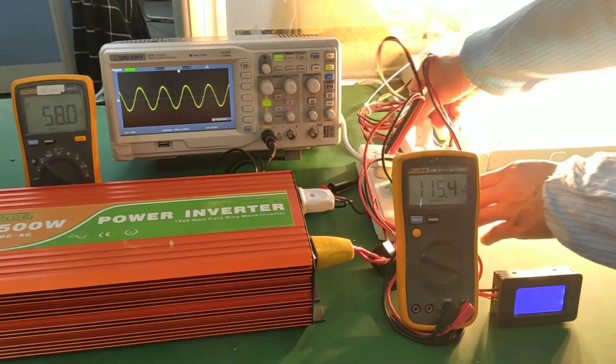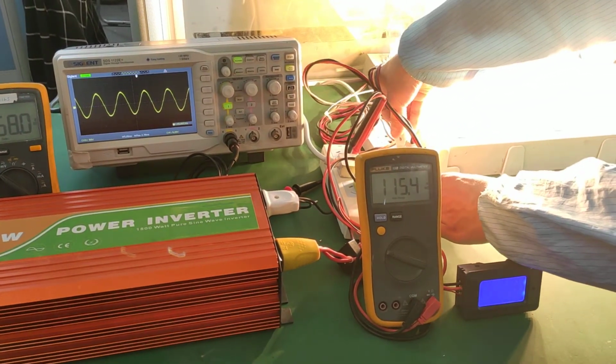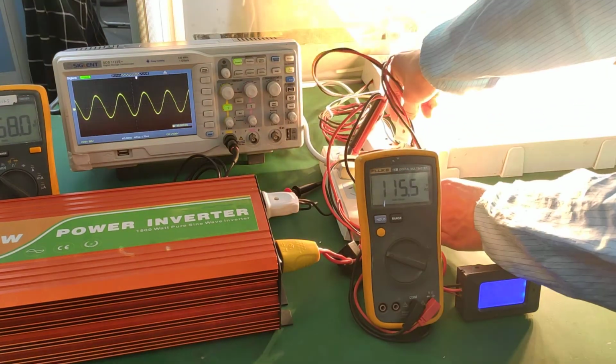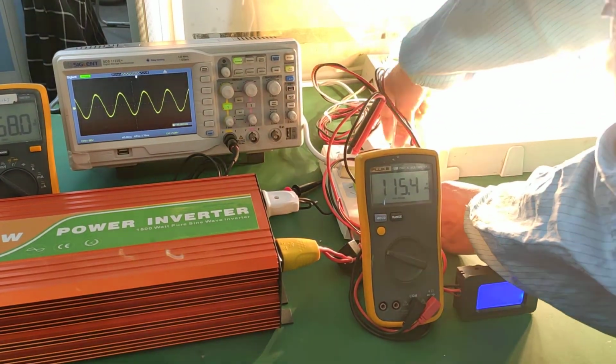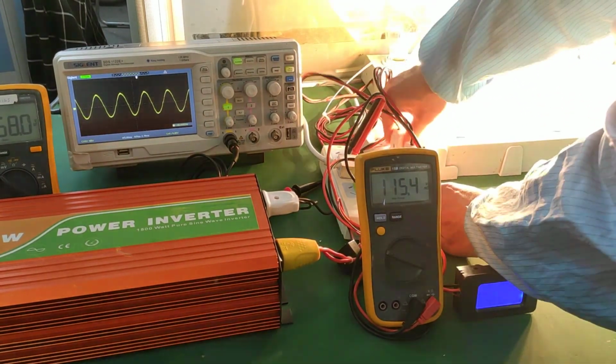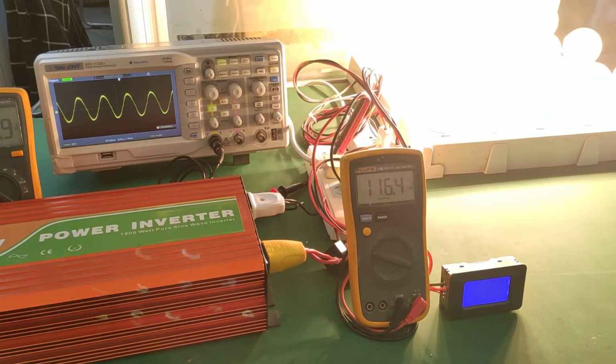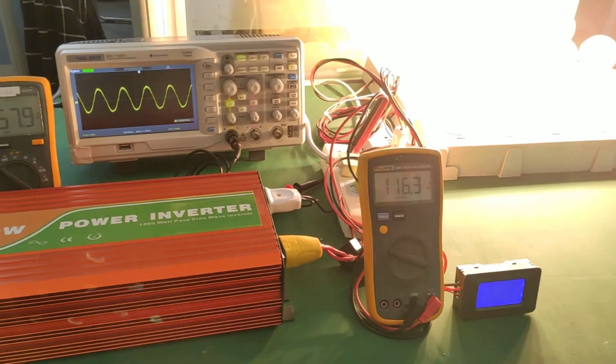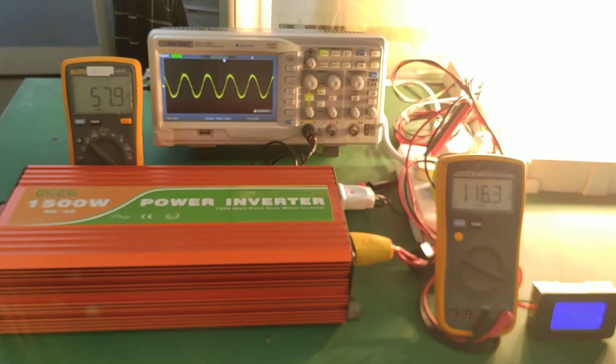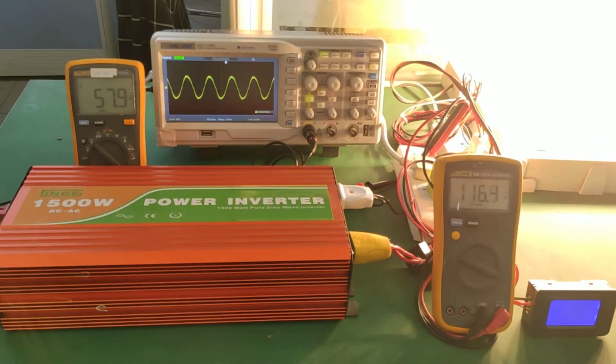Still, we will increase more bubbles here. That will be the full load testing now. There are 15 pieces of 100 watts bubbles here. So now the inverter is fully powered, and we will test its performance during the voltage variation.